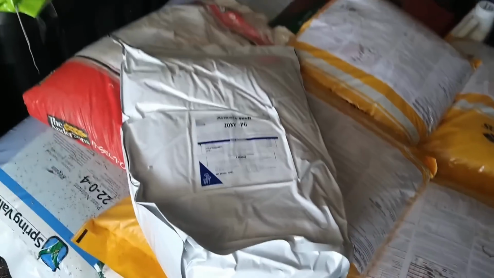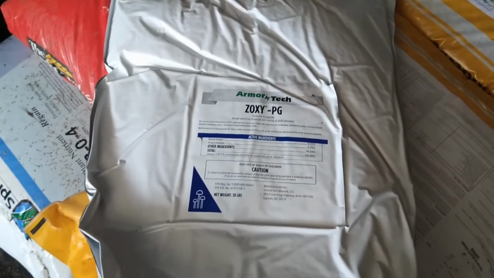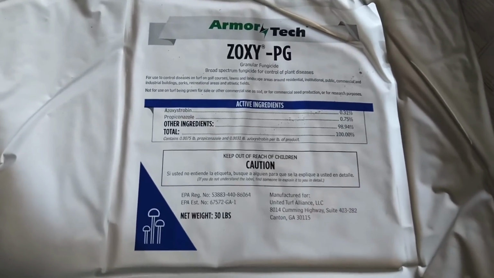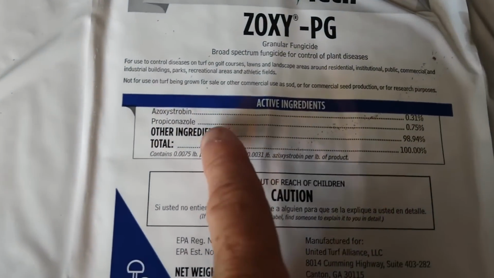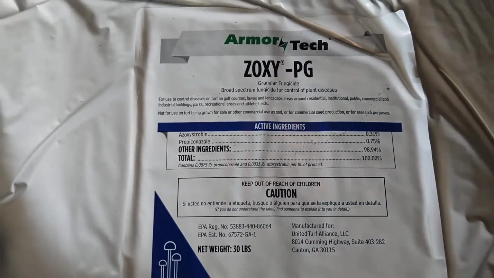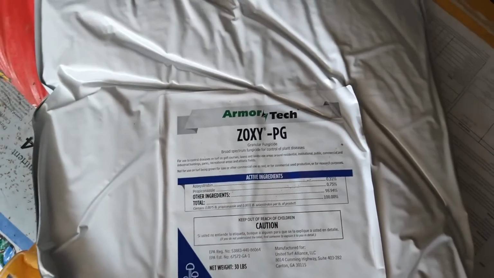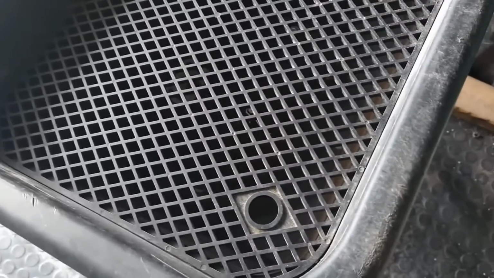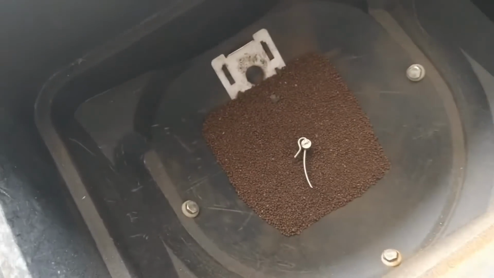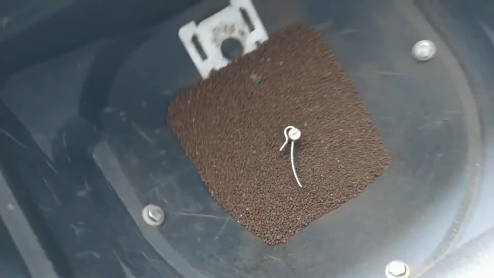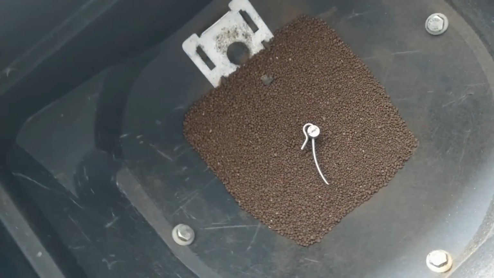Alright, so the product I'm going to use to take care of this fungus is called ZoxyPG, and it has 2 different fungicides in it. And the reason I'm going to use this is because it covers a pretty wide spectrum of different fungi that you can have in your lawn instead of just using a sole fungicide. And the ZoxyPG is a very small granular type chemical. You can find these same chemicals in liquid forms also.